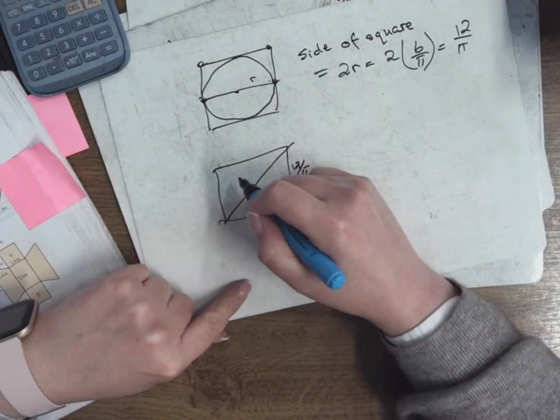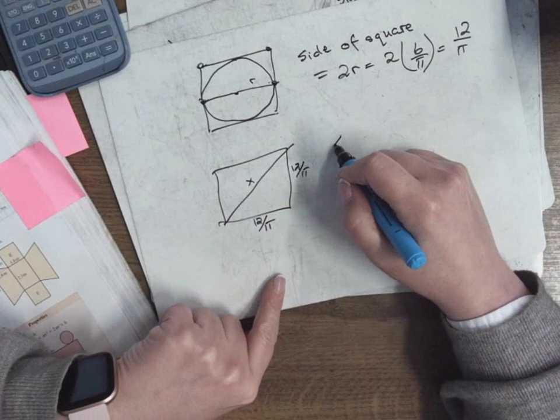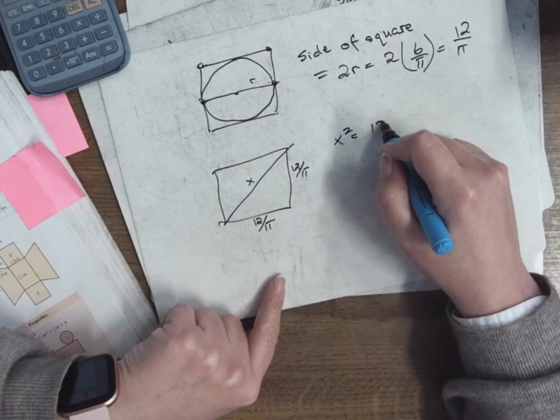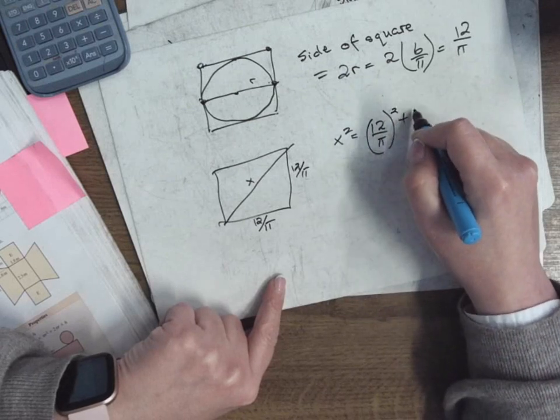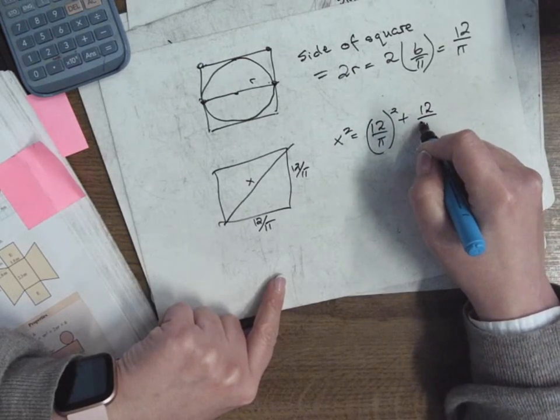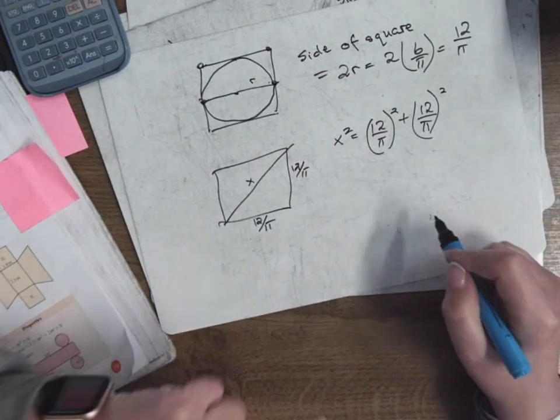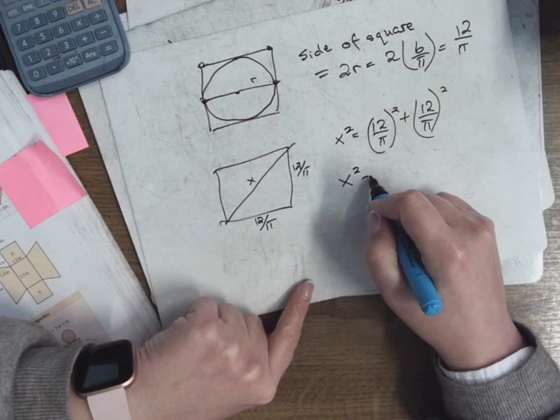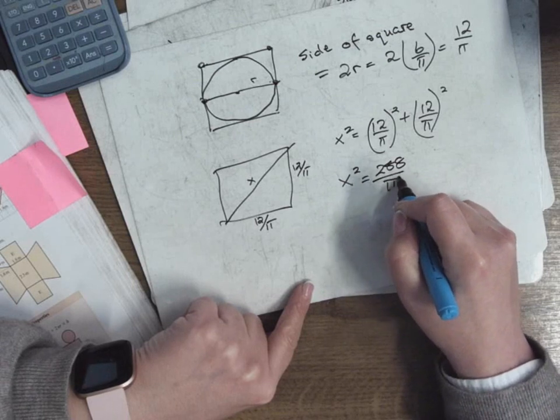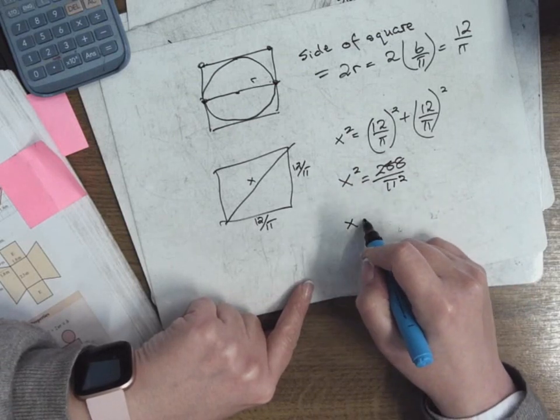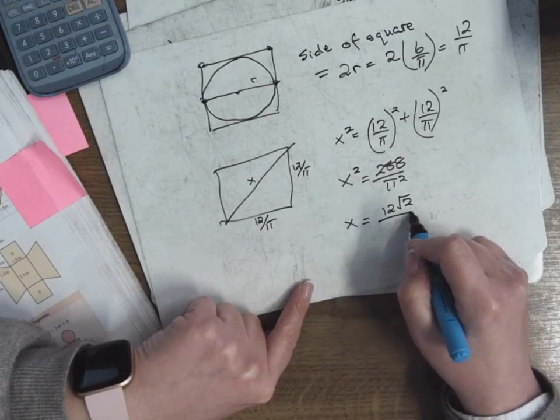Pythagoras' theorem will get me this diagonal. Will I just call it x for the minute? So x squared is equal to (12 over pi) squared plus (12 over pi) squared. That's 288 over pi squared. So x squared is 288 over pi squared, which, when you do that in the calculator, you get 12 root 2 all over pi.